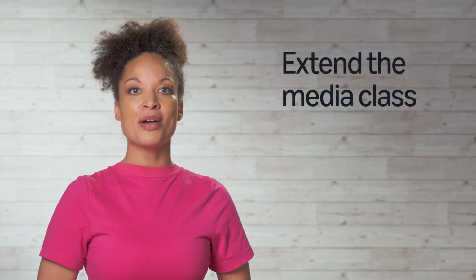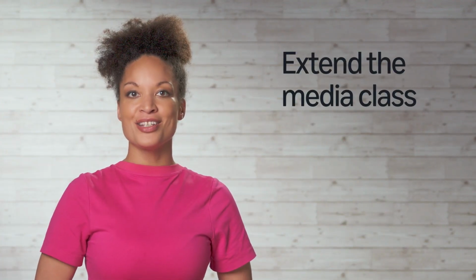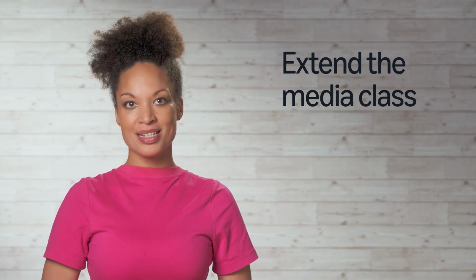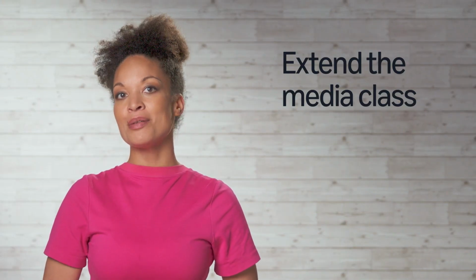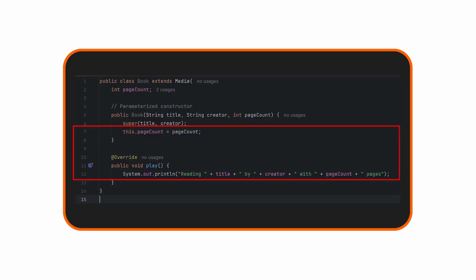Next, let's examine how we can extend the media class to create specific media types, such as books, movies, and music. First up is the book class, which inherits from media and introduces an additional attribute, page count, an integer representing the number of pages. The play method is then overridden to simulate reading a book, demonstrating how polymorphism enables you to tailor behavior to fit the specific needs of each media type.